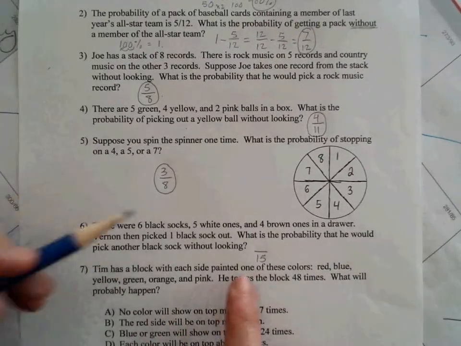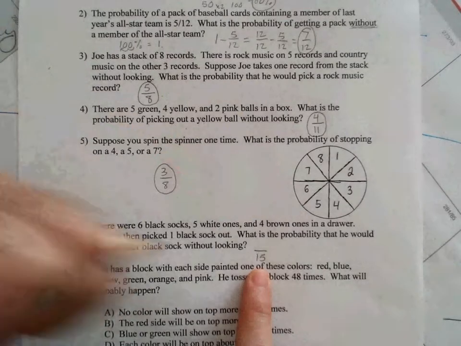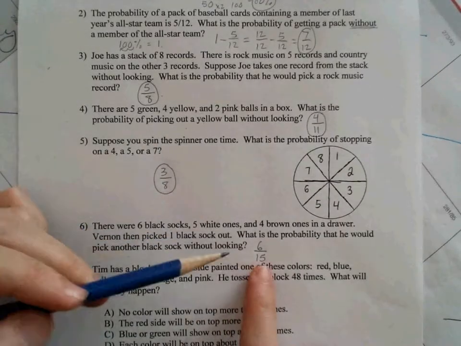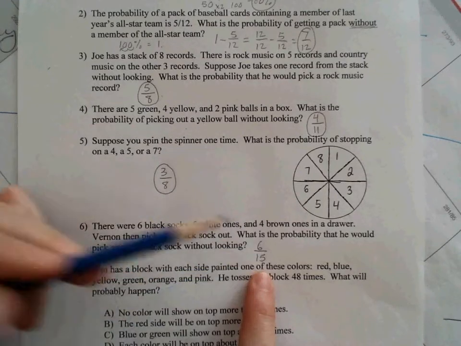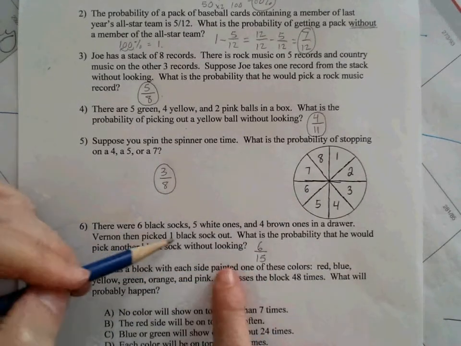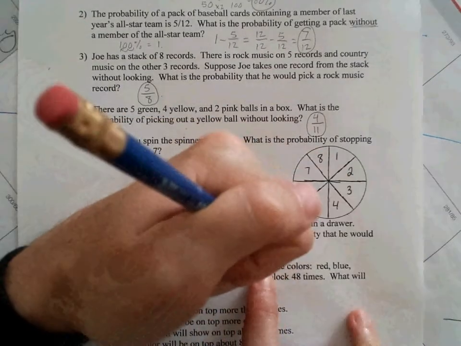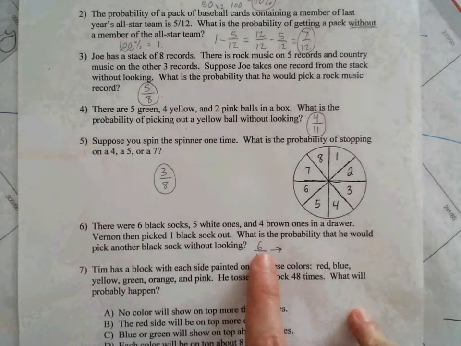And you're trying to pick a black sock out. So you see you've got 6 black socks. Now it says you pick 1 black sock out. So when he first went into that drawer, he had a 6 out of 15 chance that he would get a black sock. And it says he picked 1 out. So obviously if you take 1 out, these numbers are going to have to decrease. So if you take 1 out, put a little arrow here.